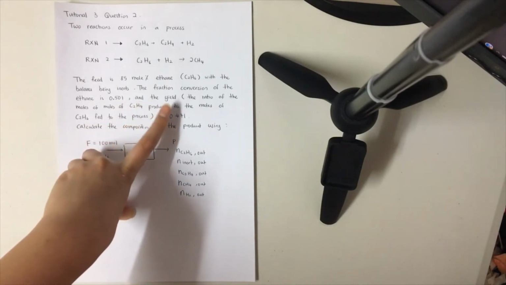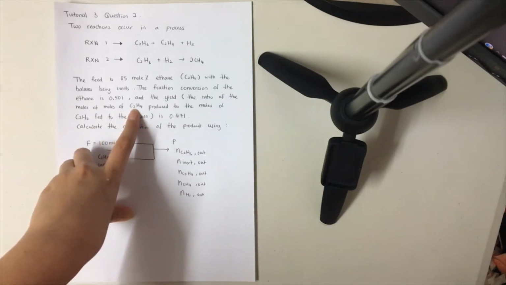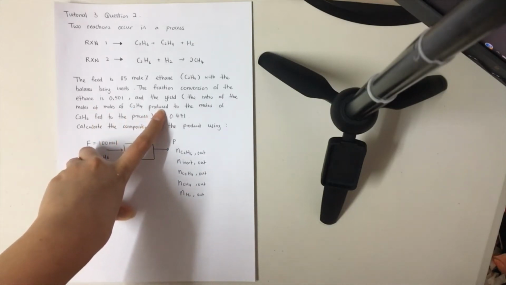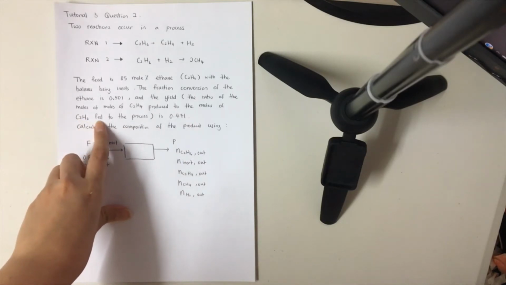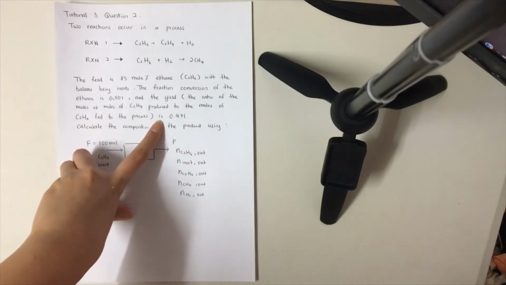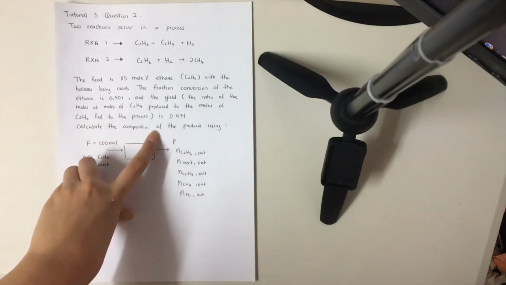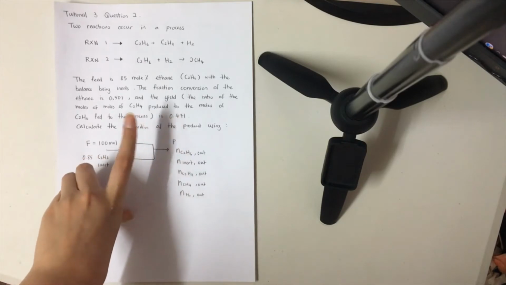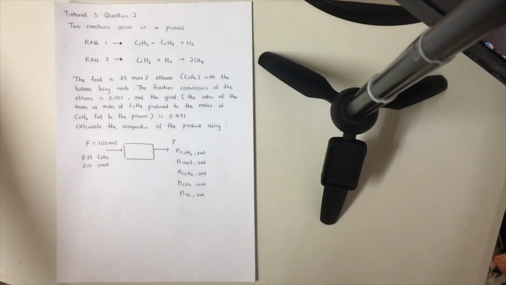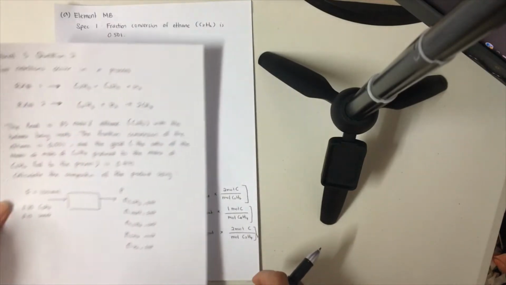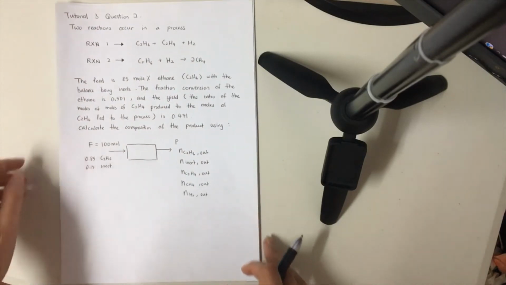And the yield, which is the ratio of the number of moles of C2H4 produced to the number of moles of C2H6 in the feed, is 0.471. Calculate the composition of the product using A, element balance, and B, species balance.